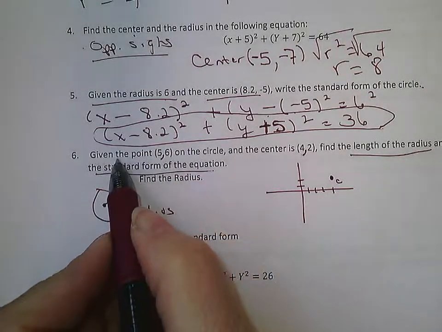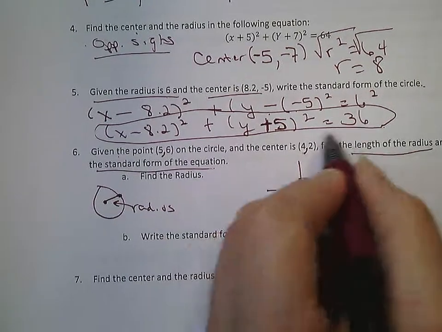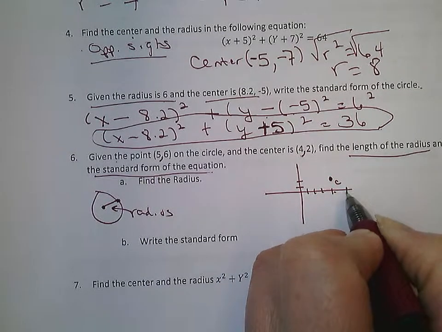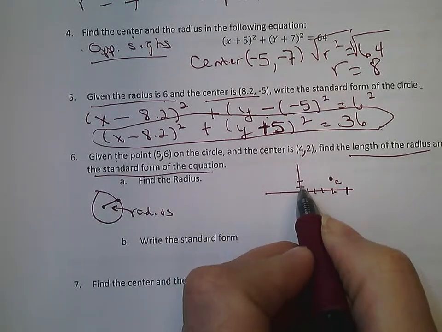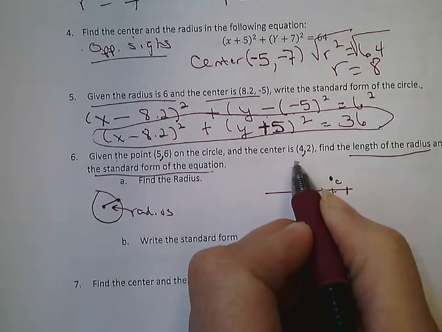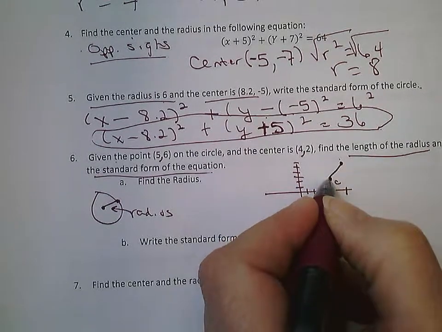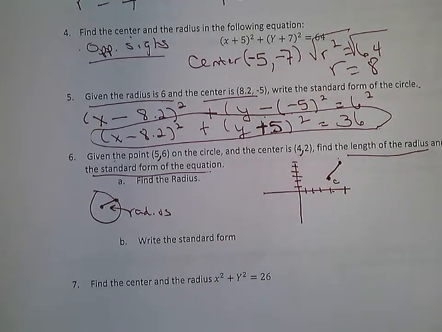So what is that? The point 5, 6 is on our circle. 1, 2, 3, 4. So we go to the 5 and then we go up 6. 1, 2, 3, 4, 5, 6. And that's right here. And there is our radius. So how can we find this?